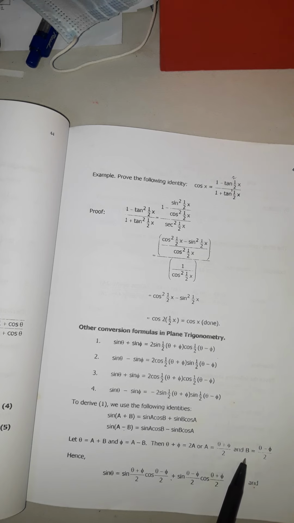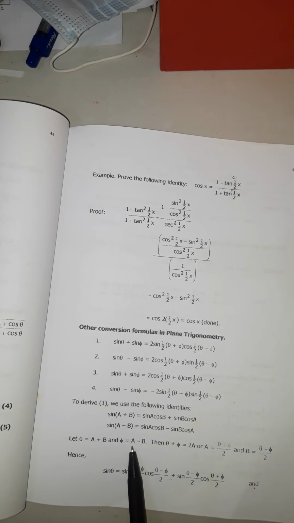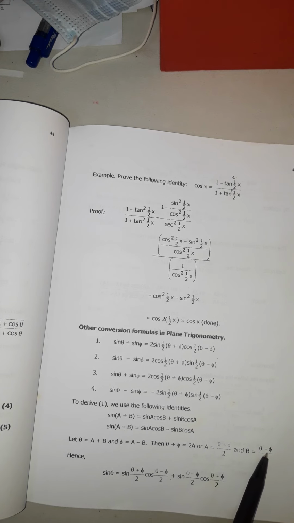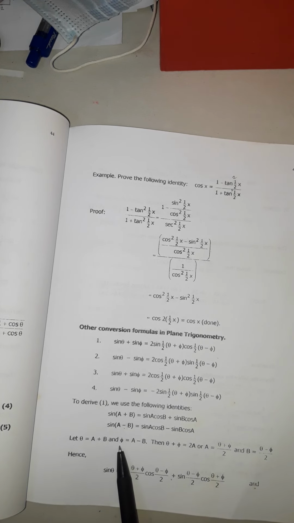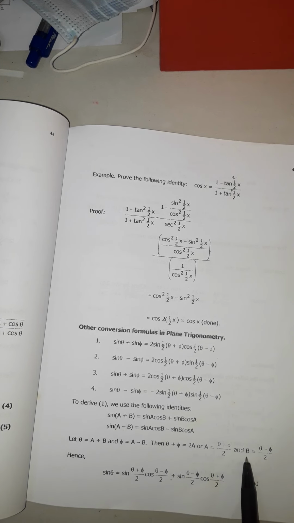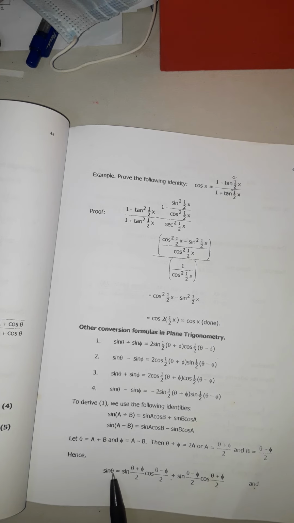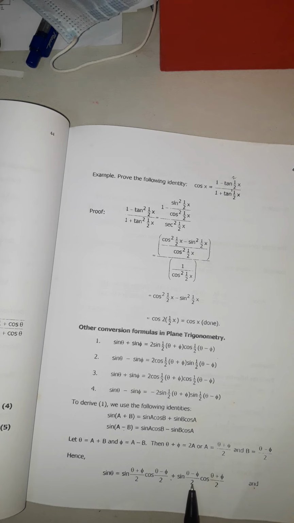If we subtract the two, the A cancels, so B remains. So theta minus phi over 2 gives B. So sin theta is equal to sin A plus B, which is sin A cosine B plus cosine A sin B. Take note.